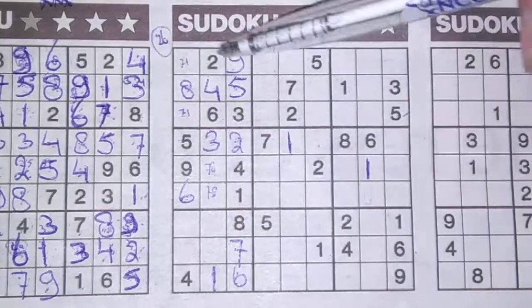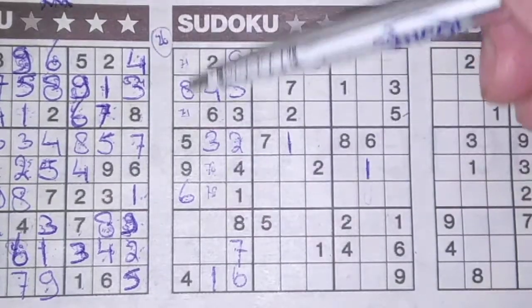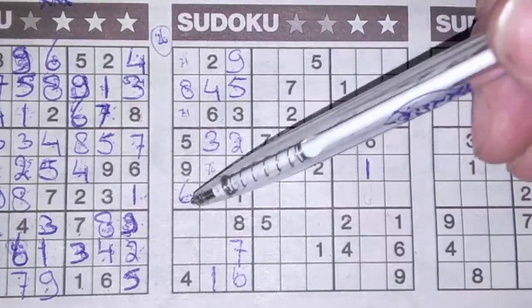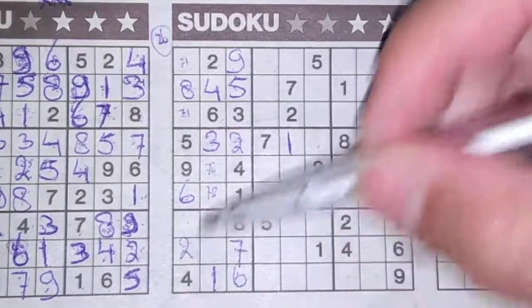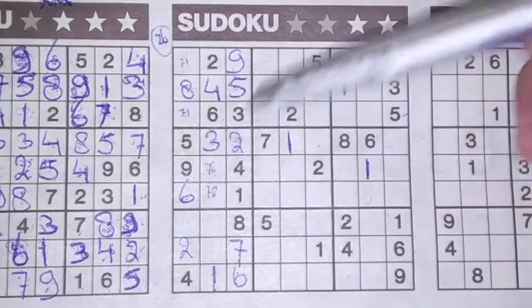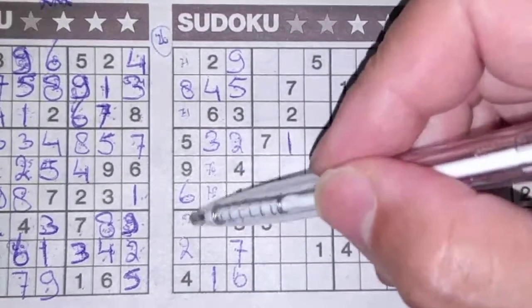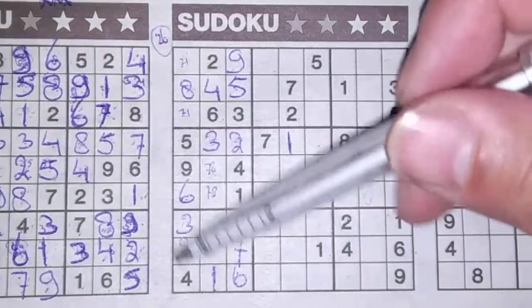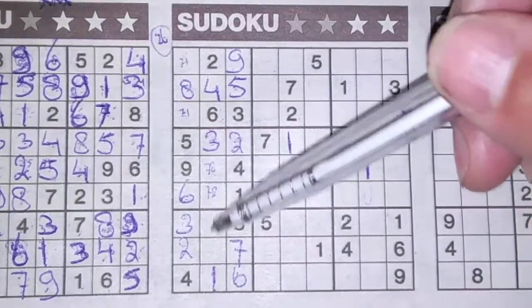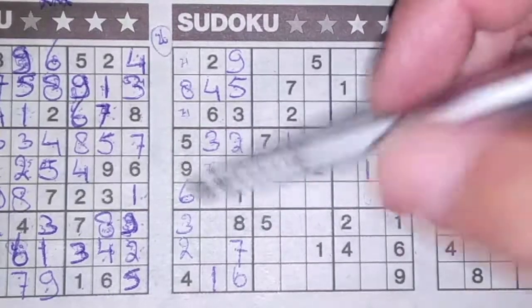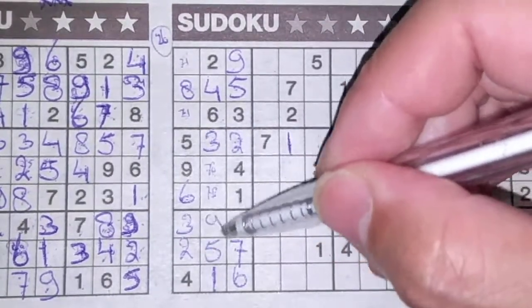2 in this column, 2 in the second column. So in the first column, the only 2 places for the 2 are here or there. We see here 2, no 2 there. 2 should be here. 1 number left in the first column for the number 3. 2 numbers left in this big square. 1, 2, 3, 4, 5 is missing and 9 is missing. We see here 5, no 5 there. 5 should be here and the 9 goes there.